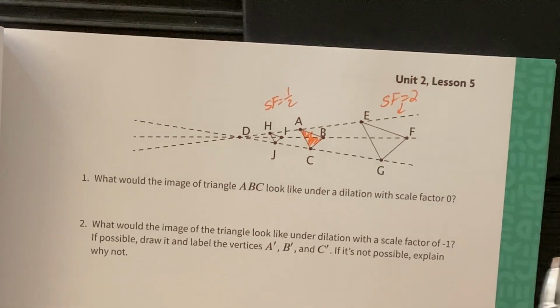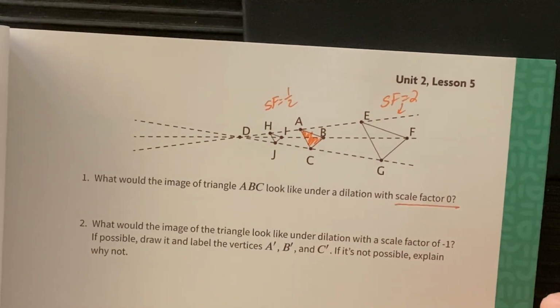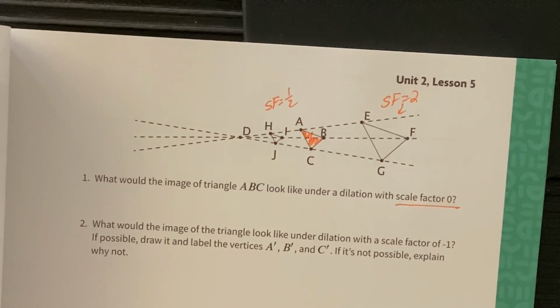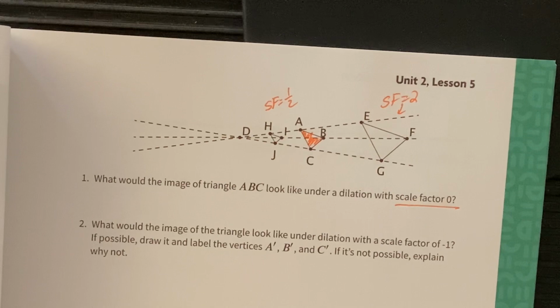It says, what would the image of triangle ABC look like if the scale factor is 0? So we talked about if it's 1, right? It's the original. 1 would be ABC. How about scale factor of 0? Where do you think that would go? Scale factor of 1, if I'm doing ABC with scale factor of 1, it stays in the same spot.